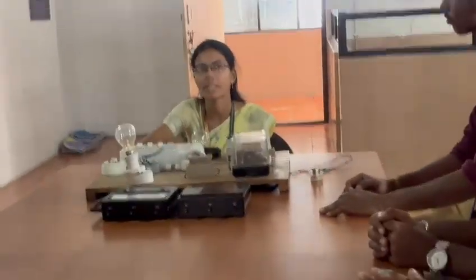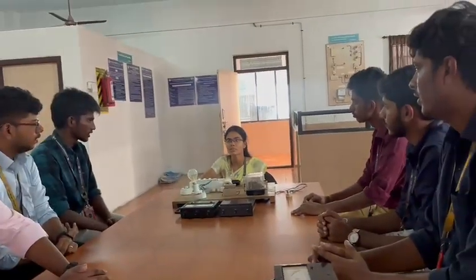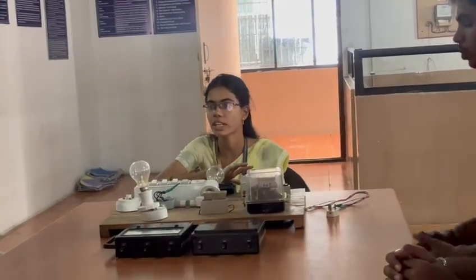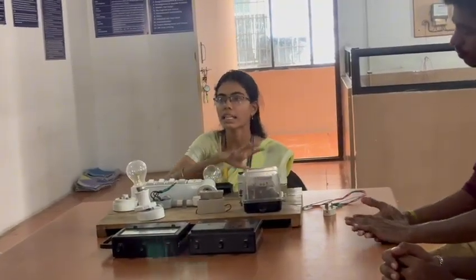So you all know the ammeter. What is the purpose of the ammeter? It is to measure the current. How much current we have consumed is measured through the ammeter. And the voltmeter is used to measure the amount of voltage used. So these are all the electrical meters.